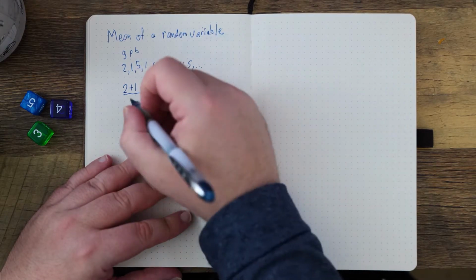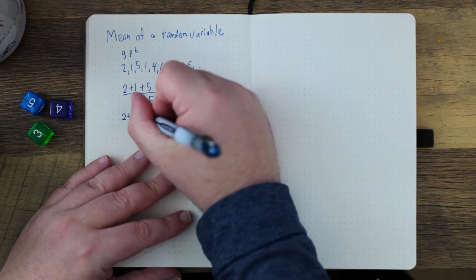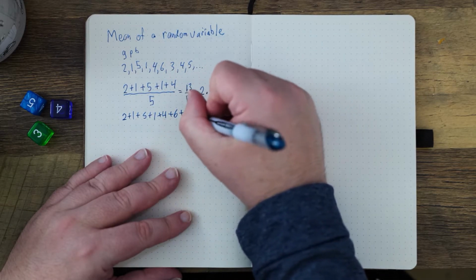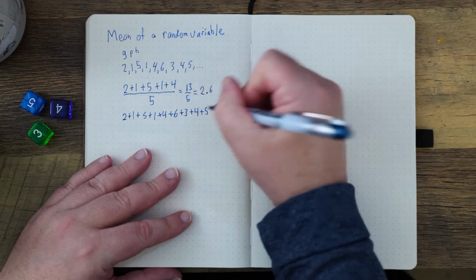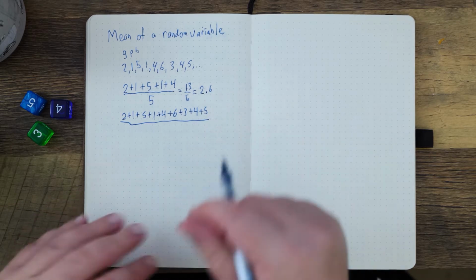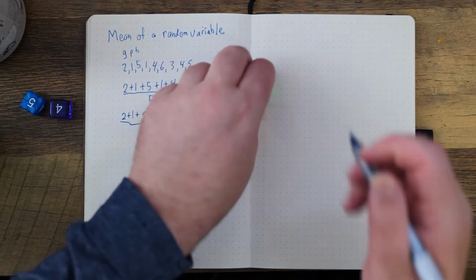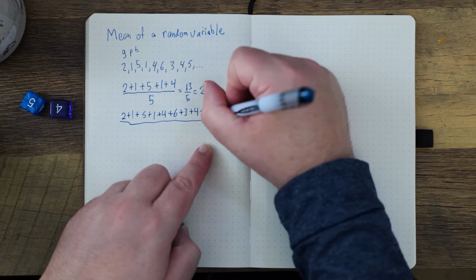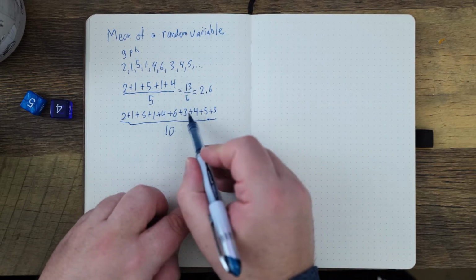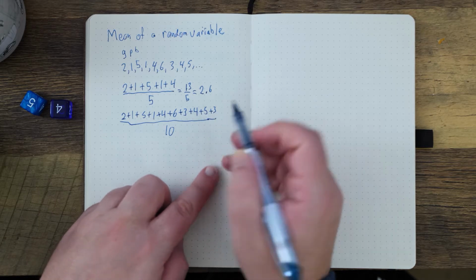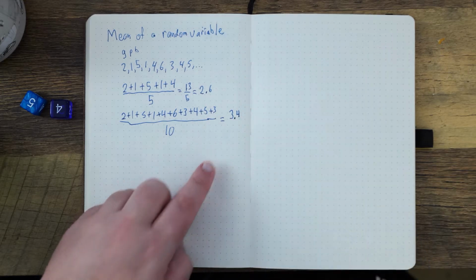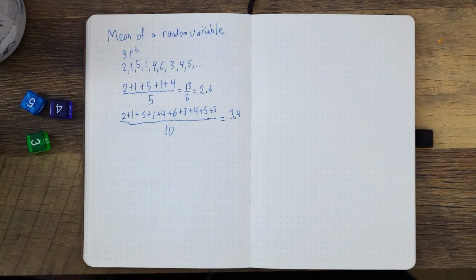What if I kept going? What if I took those numbers and then added in the next numbers: plus 6, plus 3, plus 4, plus 5. Let me do one more just to make it 10 numbers: plus 3. We were at 13, so 19, 22, 26, 31, 34. So now we're at 3.4 for our sample average.